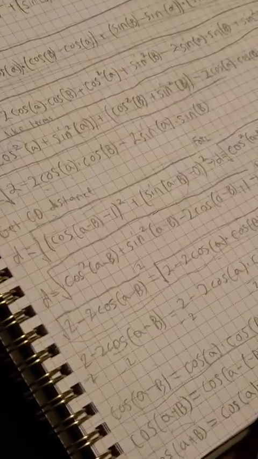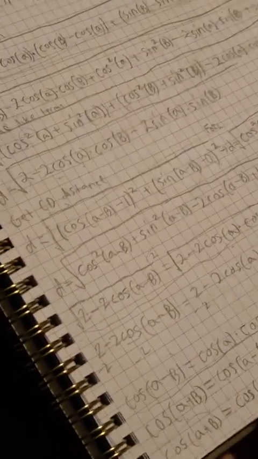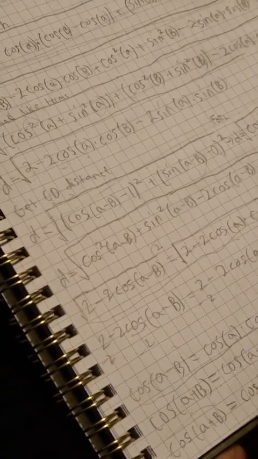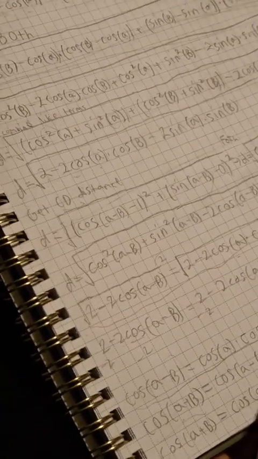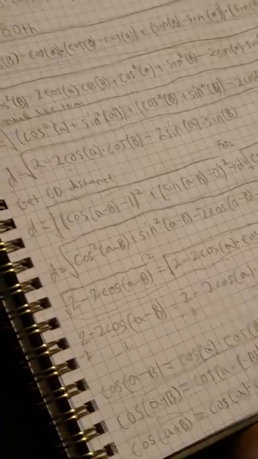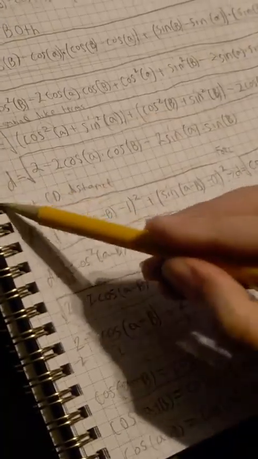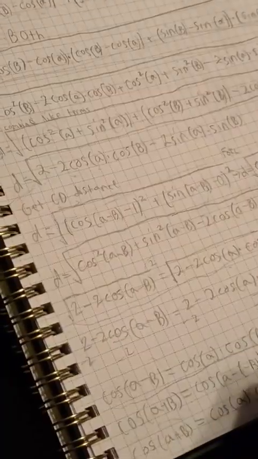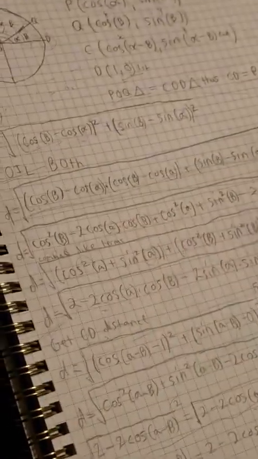But you may ask, what do you do with that? Well, nothing yet. Because D is a lone term, you can't really mess with it without screwing things up algebraically.